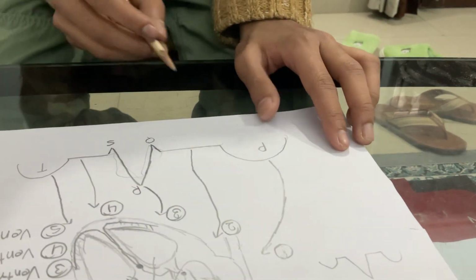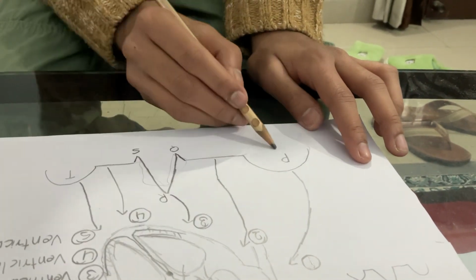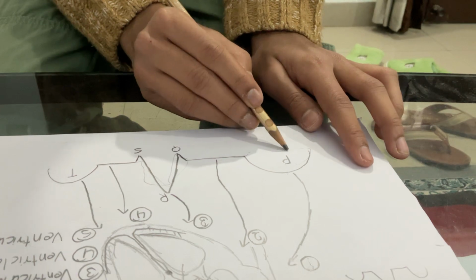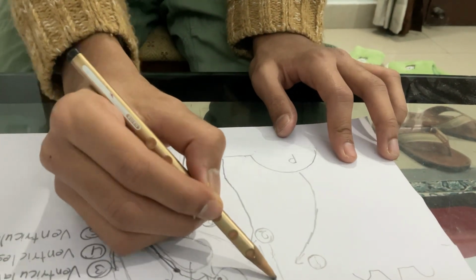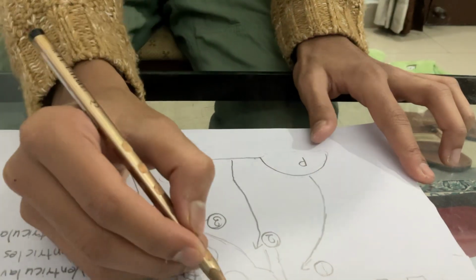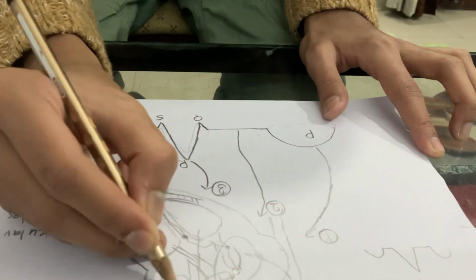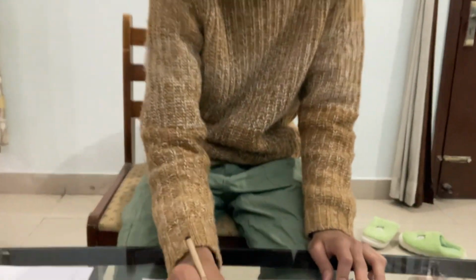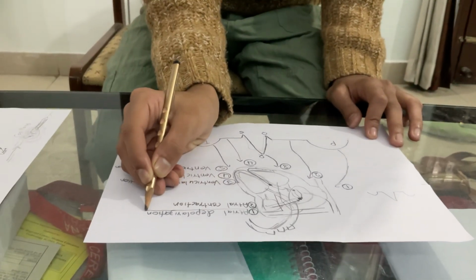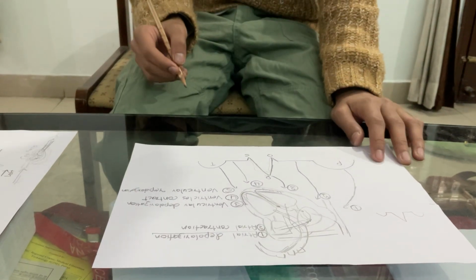Here we have the P wave. In here, what happens is the SA node fires and tells the atria to contract, and atrial depolarization happens.